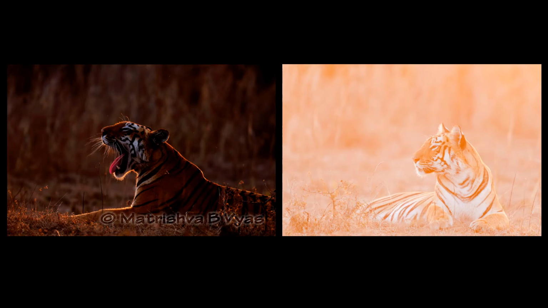Look at these two tiger pictures. Both are shot in the same light condition. In fact, both the images are of the same tiger, shot at the same time. She is the famous tigress of Tadoba Tiger Reserve called Maya.